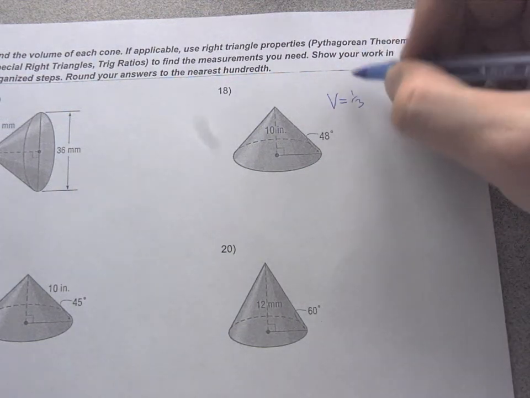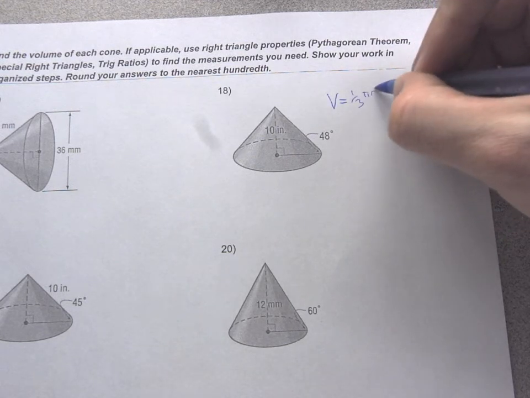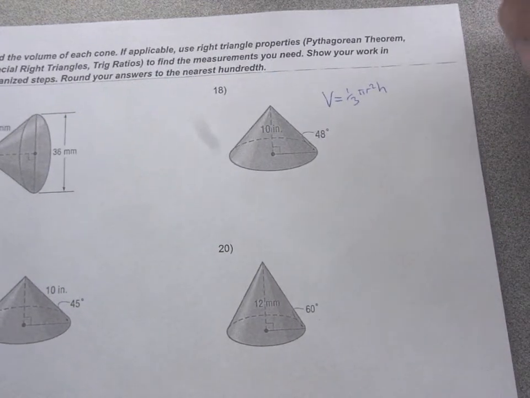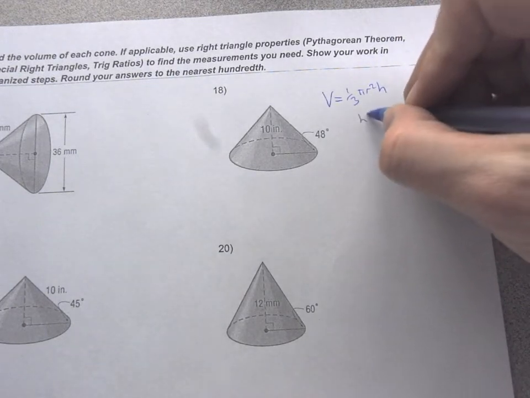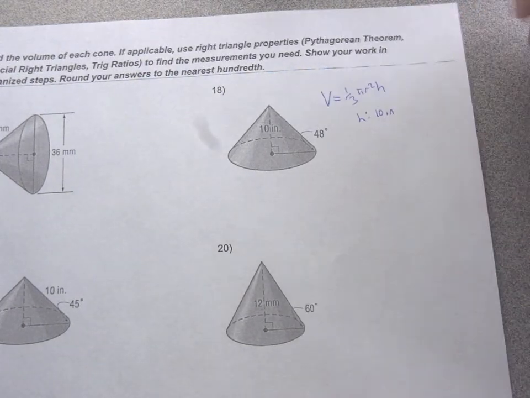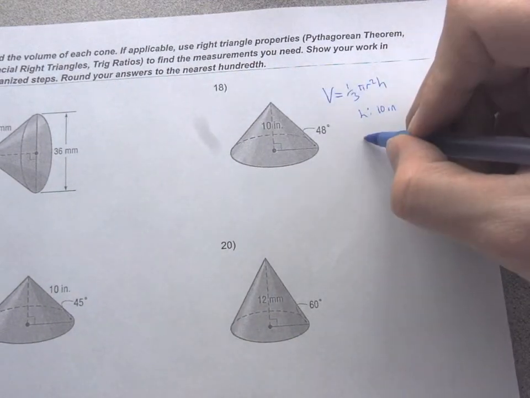Okay, so this is number 18, and the first idea here is that we need the volume of a cone, which is 1/3 pi r squared h. Now the piece that we don't have is r. H we know is 10 inches. That's the height of that cone measured perpendicularly to the base. Now radius is where we're at.